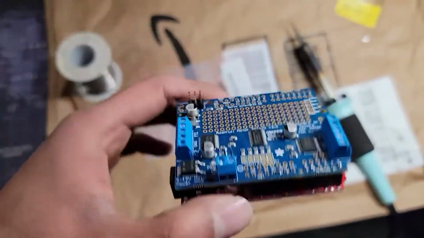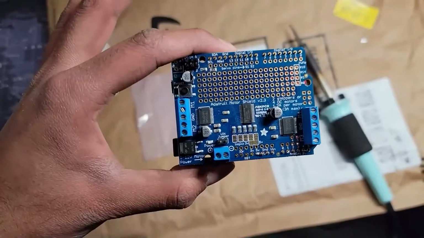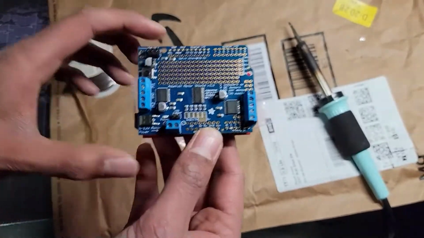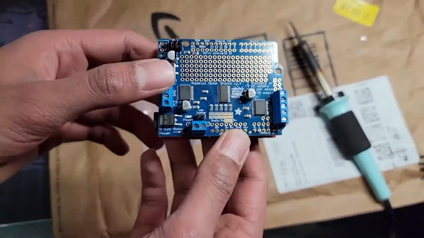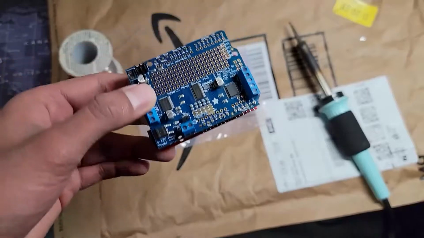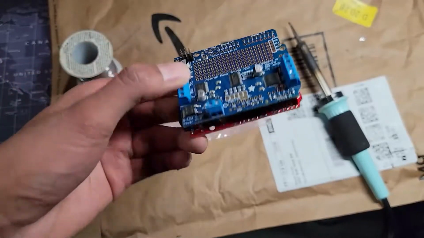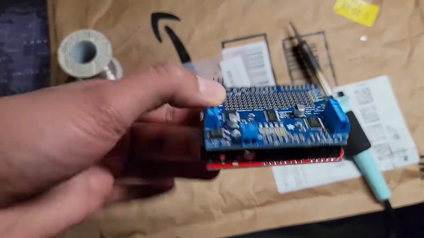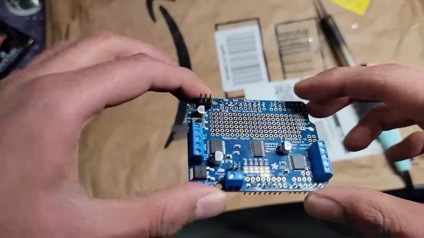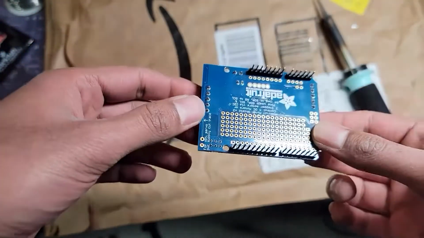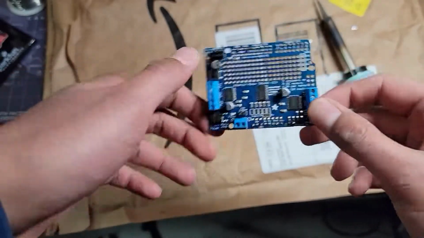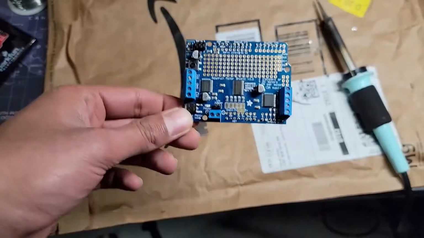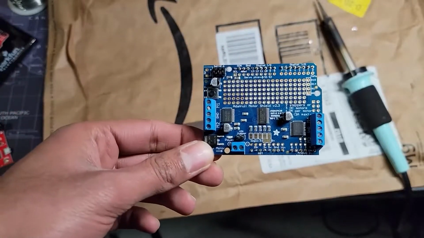Also, as with anything, be very careful. If you are going to be soldering, do so at your own risk. Soldering irons are very hot. They can cause significant injuries, and there's a fire hazard, of course, involved as well. So be very careful, do so at your own risk, and take your time with it. And just like that, we have header pins on our motor shield. Perfect. Now, this can be effectively stacked on top of the breadboard and made use of.